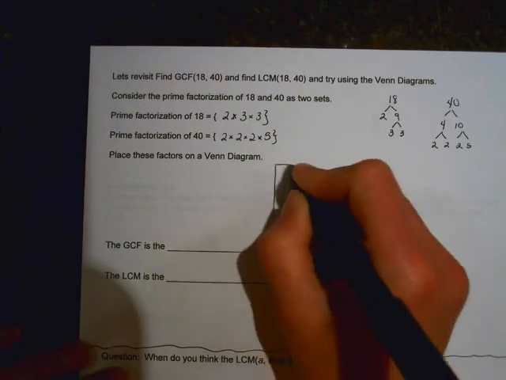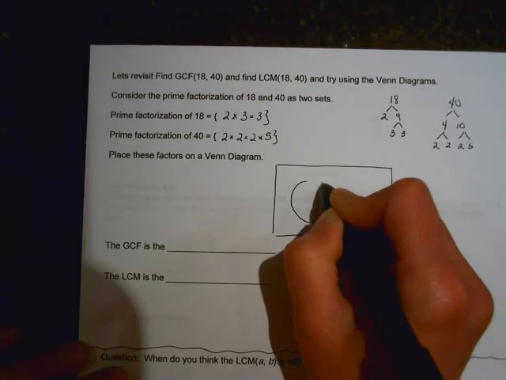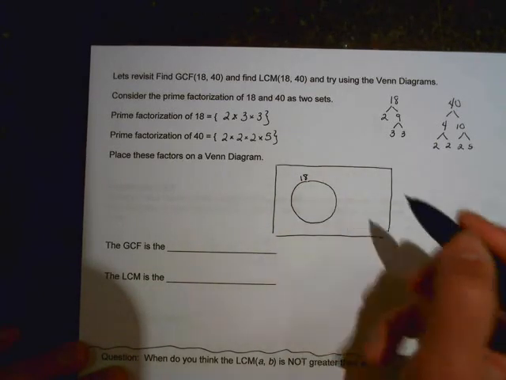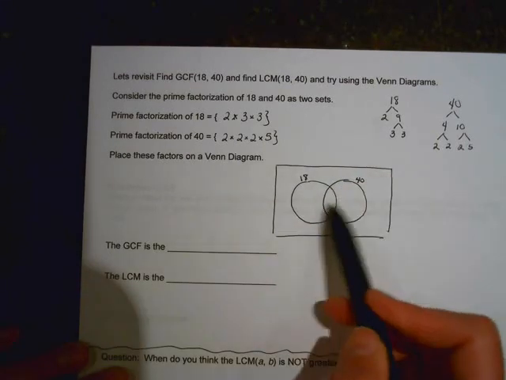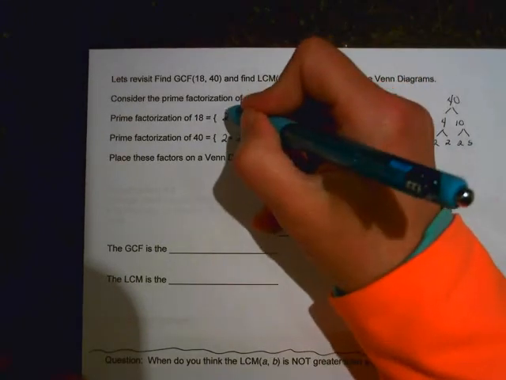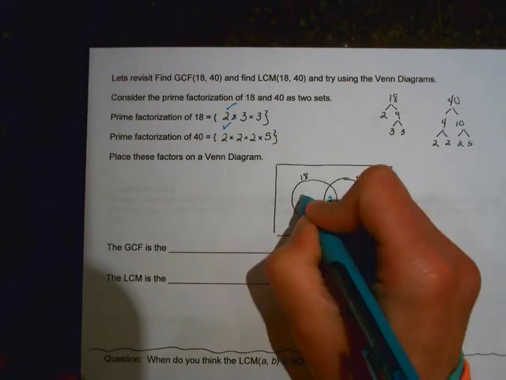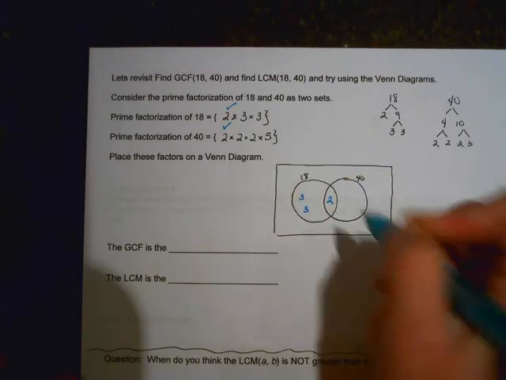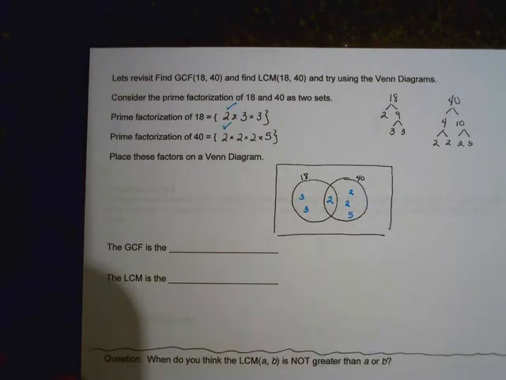So if you're asked to place these on a Venn diagram, one set, I'll just write a little 18 out here, so that will remind us that those are the factors of 18 that have to fit in that set. And this, I'll write 40 to remind me that the factors in that set have to multiply together to give me 40. Okay, so what do they have in common? Well, they each have a 2 in common. So that's going to go inside. All right, then for the 18, we have to have a 3 and a 3. And then for the 40, we have to have another 2, another 2, and a 5.